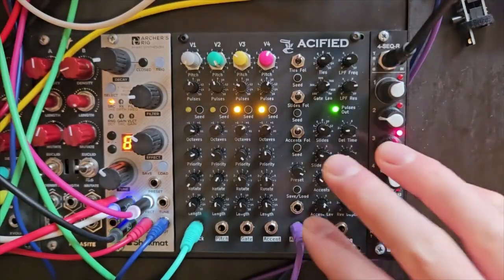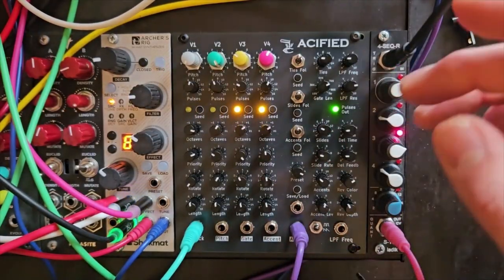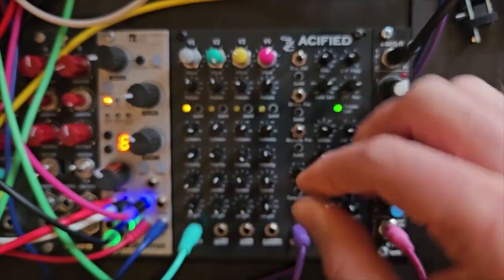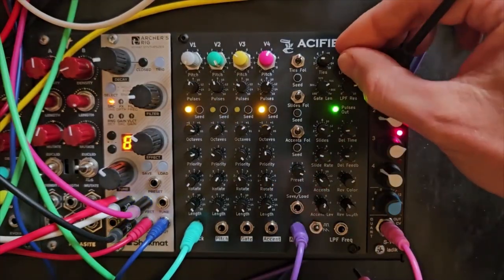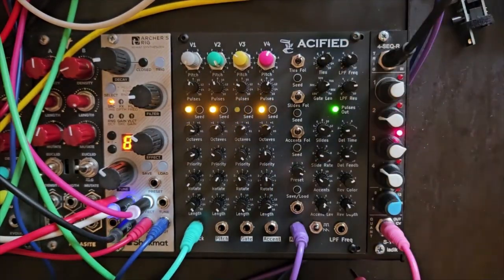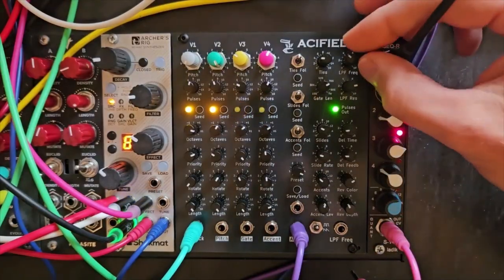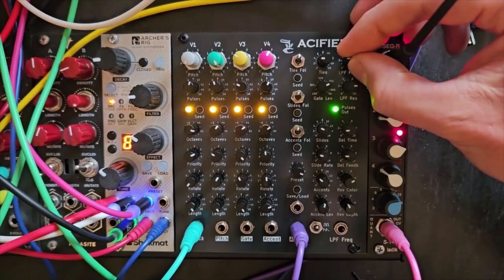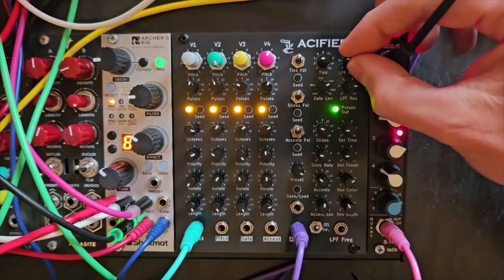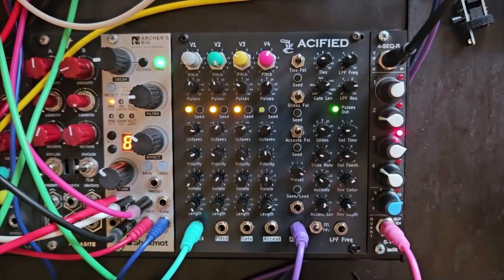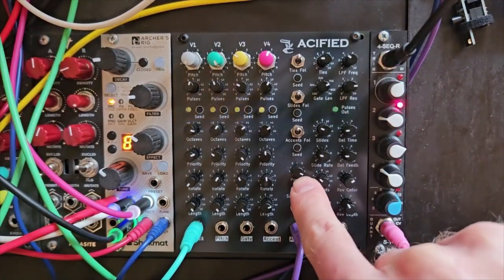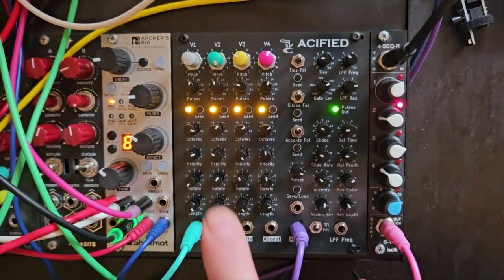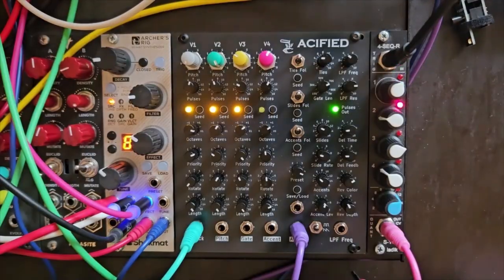Then we can also save our sequences. Imagine we have created something pleasant that we like. Like this. Then we can choose one of 4 preset slots, make a long press on this button. We get a feedback that this has been saved now.